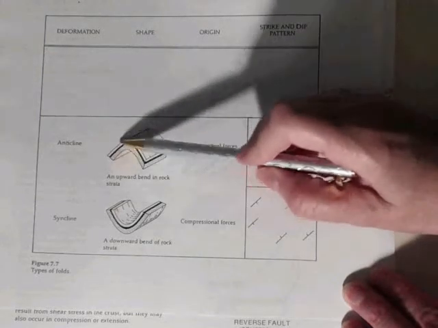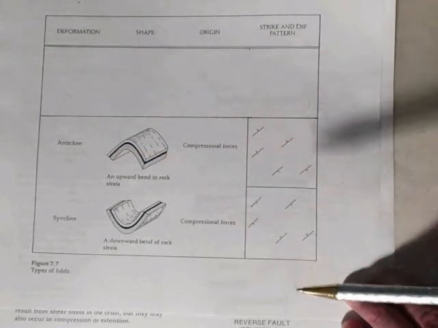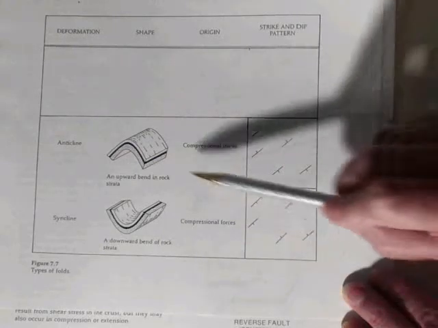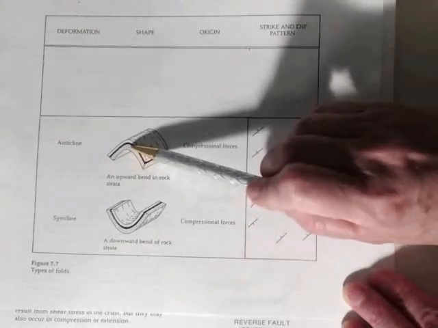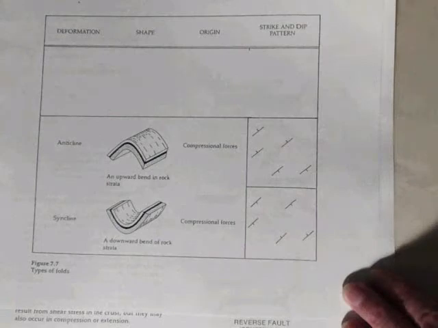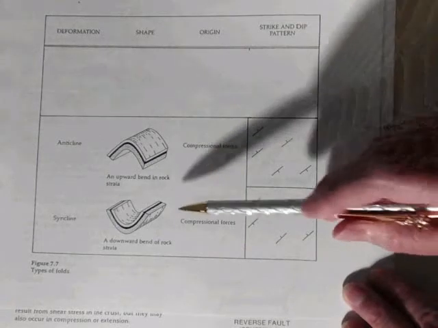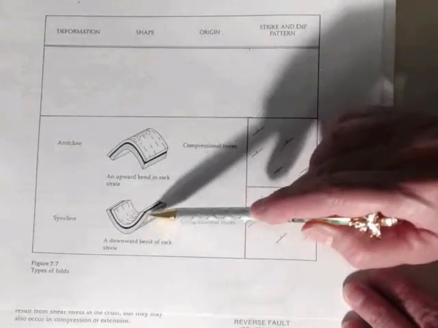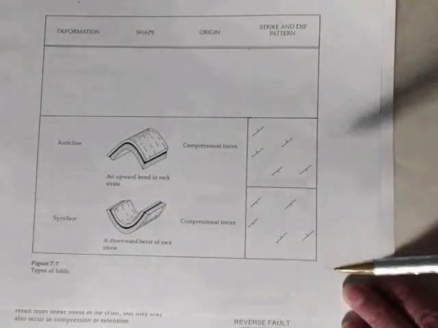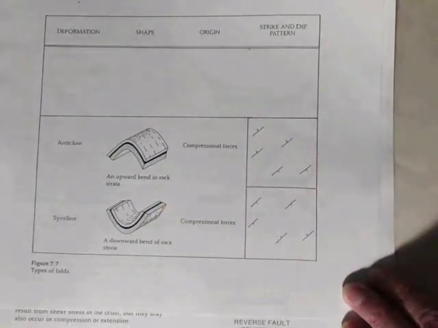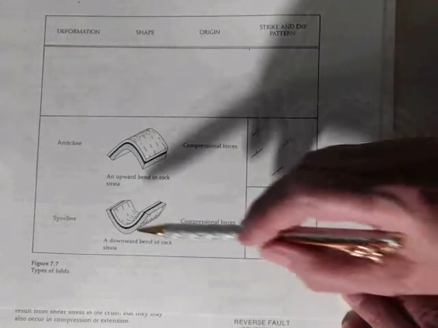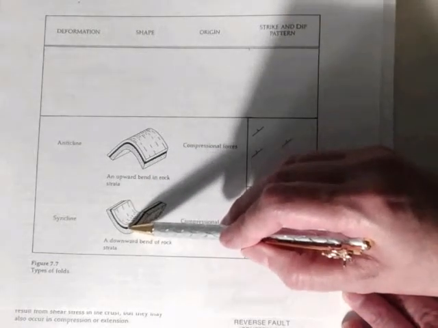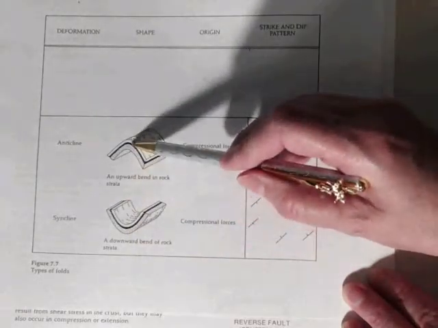So the arching up. Right, so you end up getting the deepest rock layers towards the center. Okay, and then the syncline, this downward bend in the rock with the uppermost rock layers in the center. So now we've got the upper layers towards the center here, and here we have the deepest layers towards the center.